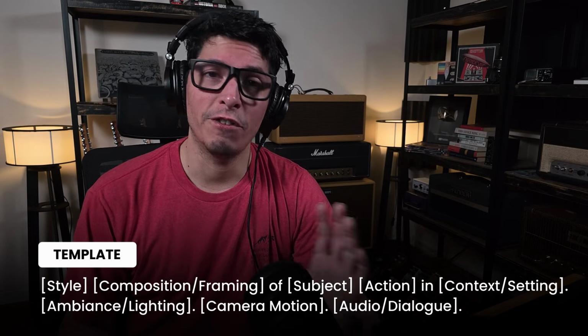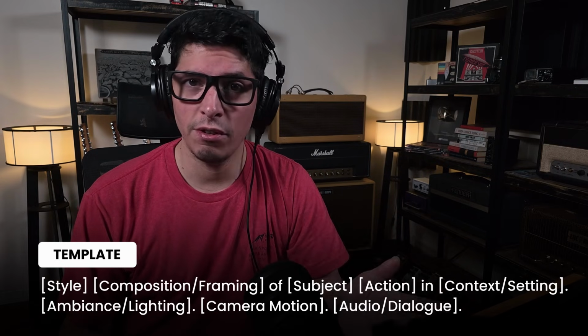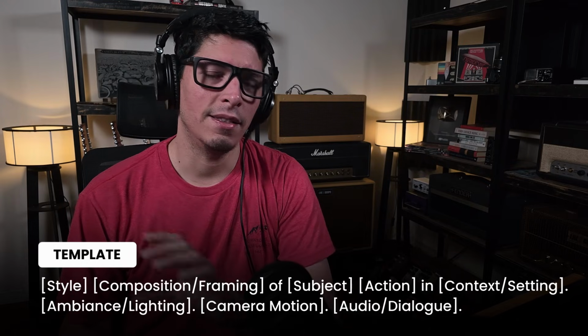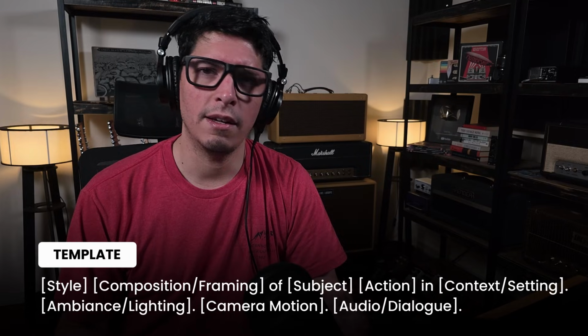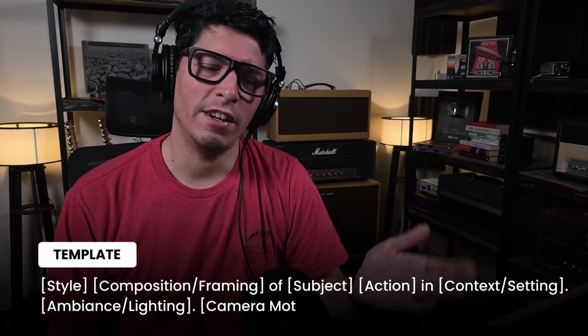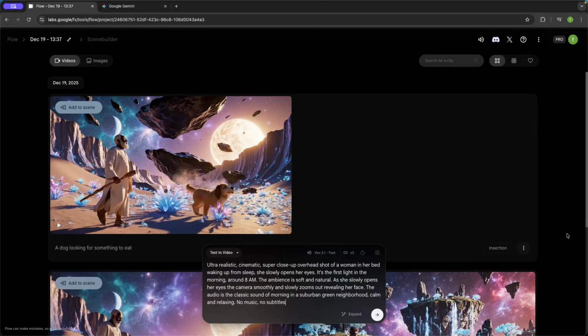My template is first style, then composition and framing of the subject and the action, then the context and the setting. And then we provide the artistic direction, like ambience, lighting, camera motion, and then finally the audio and dialogue. Just to give you an example, I will go right here and paste this prompt.